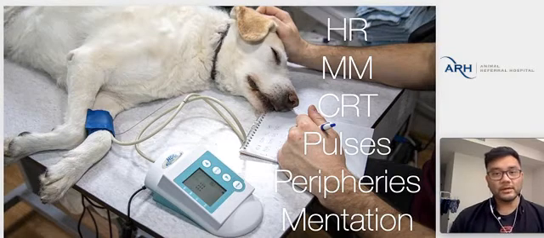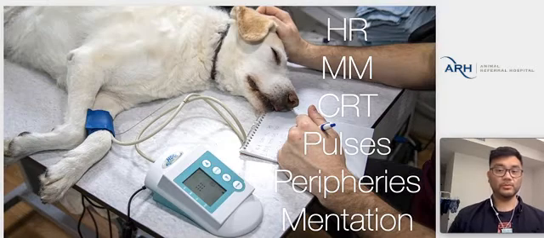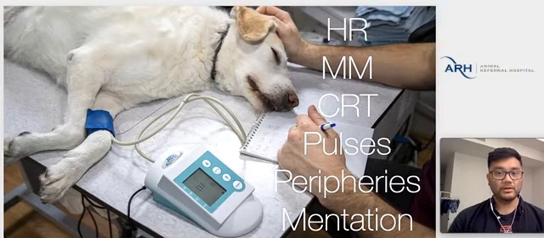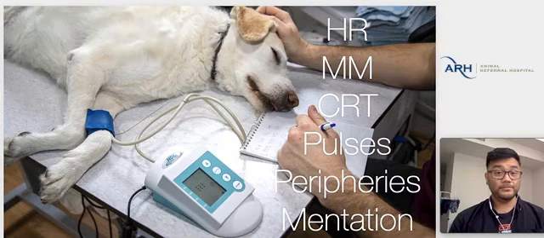Now with our capillary refill time, in people it's actually a really important monitoring tool in patients with septic shock. It's an assessment of the microcirculation of the mucous membranes, and it can be brisk or prolonged.